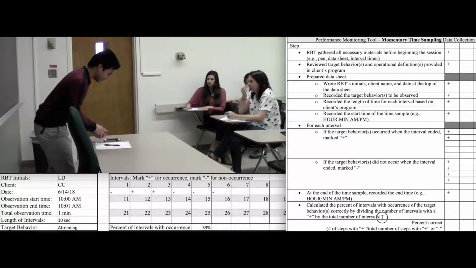The last step is, did the RBT calculate the percent of intervals with the occurrence of the target behavior correctly? So here we see that there were 2 total intervals in which the client engaged in attending, which was the target behavior. So 2 intervals out of the 6 where data was recorded comes out to 33% of intervals with occurrence of the target behavior. Lance did in fact calculate this correctly and put the correct percentage on the data sheet. So for the final step of our PMT, we're going to give Lance a plus.